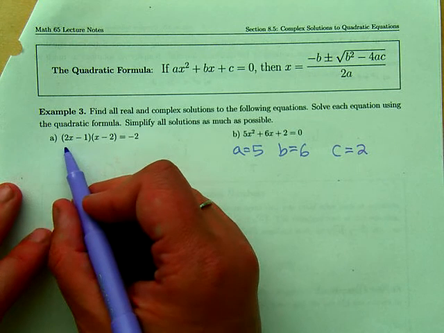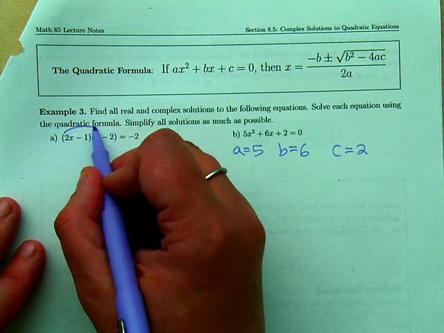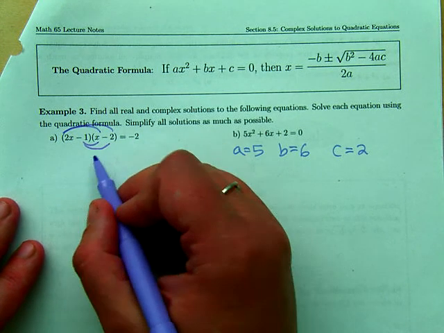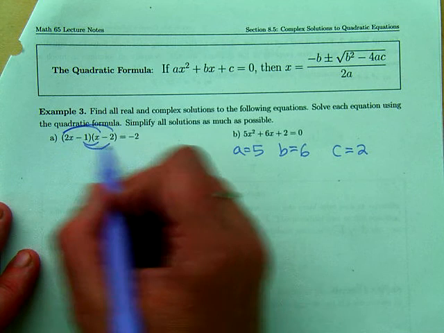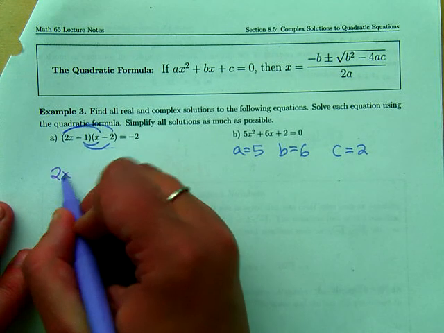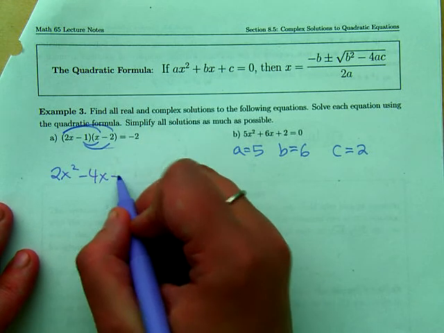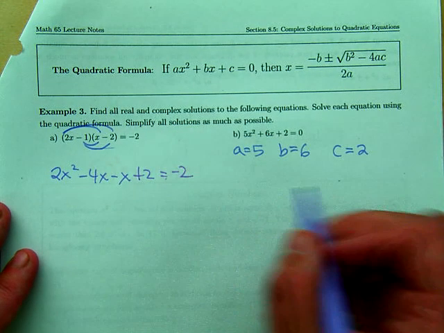But this one is not set up yet to use the quadratic formula. What am I going to need to do to set it up? In order to add 2, I'm going to have to first FOIL, because the 2 can't get into those parentheses until it's FOILed out. So 2x squared minus 4x minus x plus 2 equals negative 2.